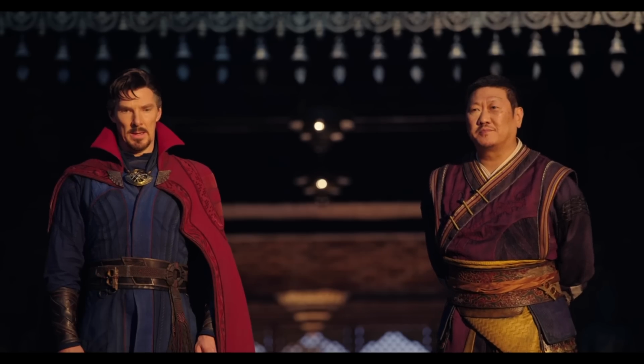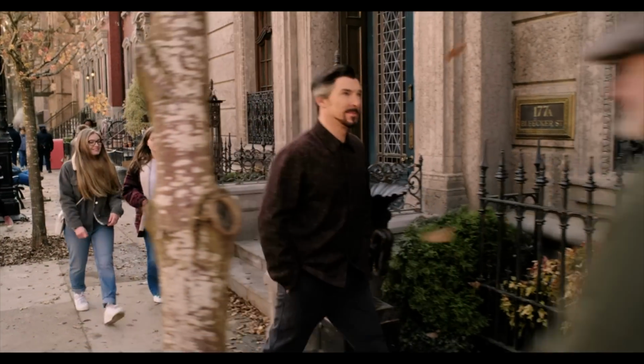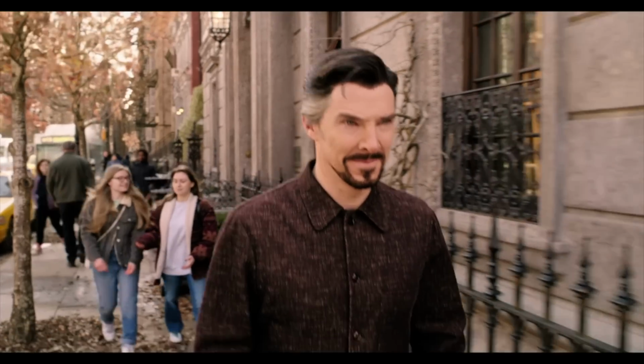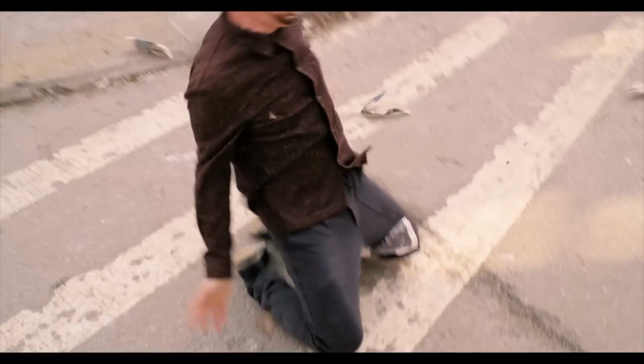For a while it seems like the day has been saved, everything's fine, and that Strange will suffer no consequences for using the exact same dark magic that he condemned Wanda for practicing. Dreamwalking, you hypocrite! But of course, nothing good can last, especially in a Raimi quasi-horror film. See, Sam Raimi is known for these stinger endings and Multiverse of Madness is no exception.